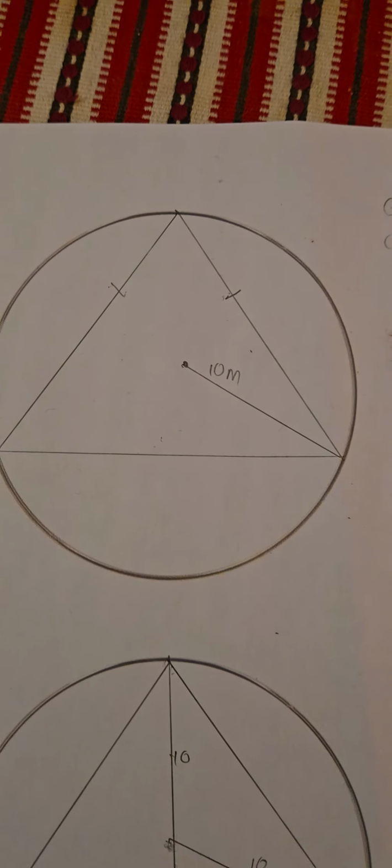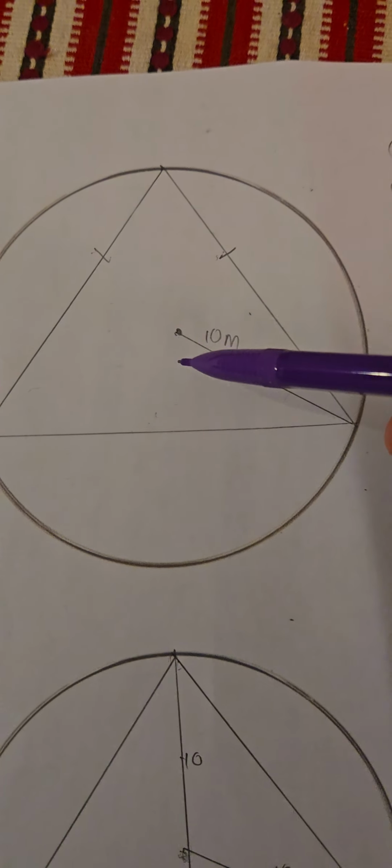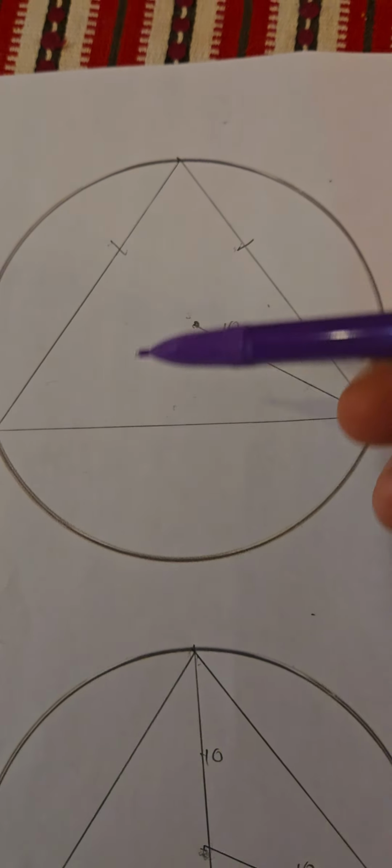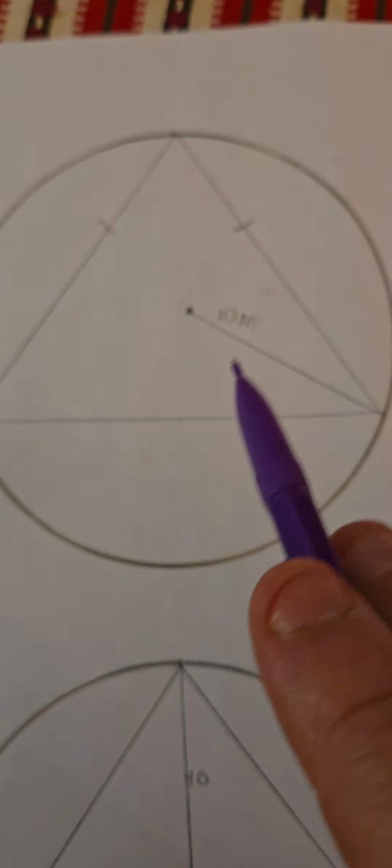So we have a circle. We have a triangle with at least two equal sides. The radius of the circle is 10 meters. That means the center to anywhere on the edge is 10 meters. We want to maximize the area of the triangle given these restrictions.